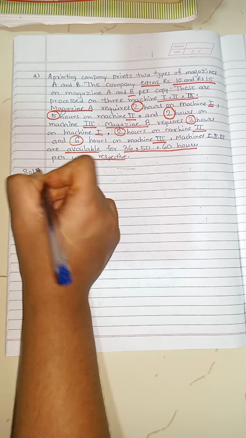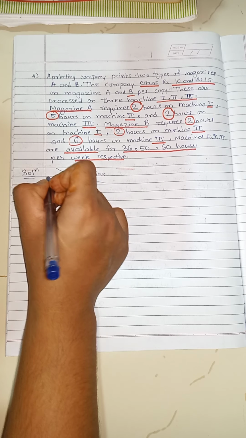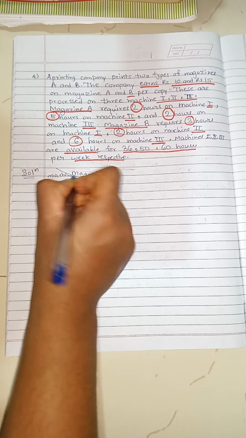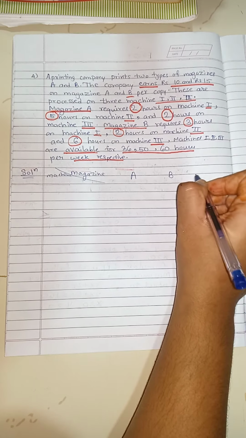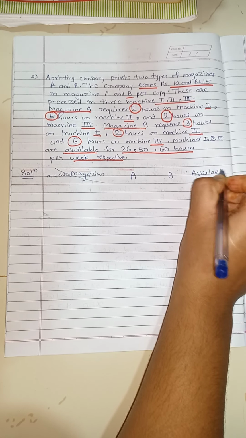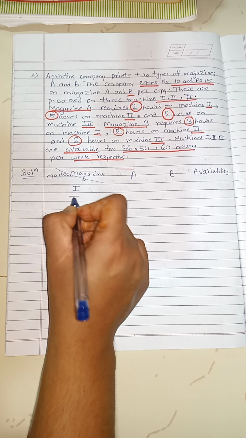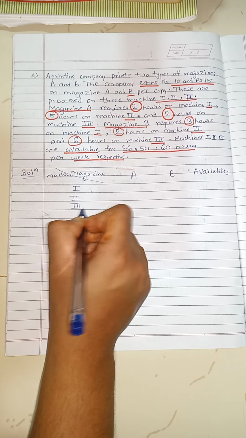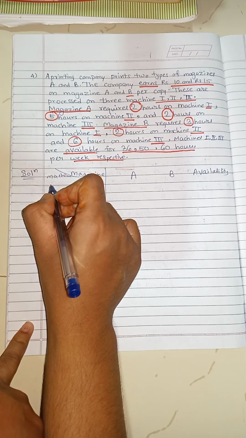So we write magazine, and the second one we write as machine. We have magazine A and magazine B, and the second concept is availability. Now machine 1, machine 2, machine 3. Here is how to format the information in tabular form.